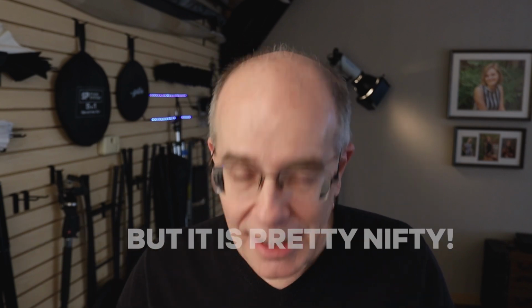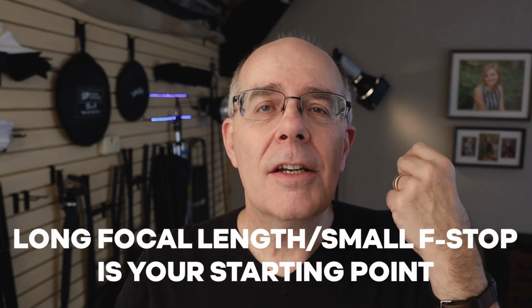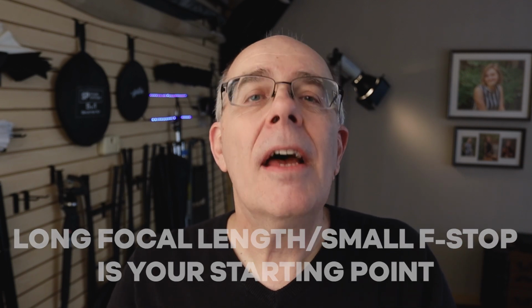Also, the nifty 50, well, this isn't a nifty 50. This is the f1.4 50, right? With a 50mm focal length, you're going to get wider coverage. This one also goes to f1.4, but because the focal length is 50mm, the depth of focus isn't quite as severe as the 85 and 100. Did I lose you on any of that? Rule of thumb: long focal length, small f-stop, that gets you the bokeh. That's your starting point.